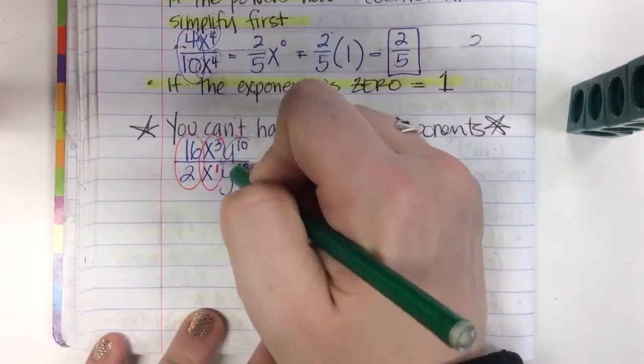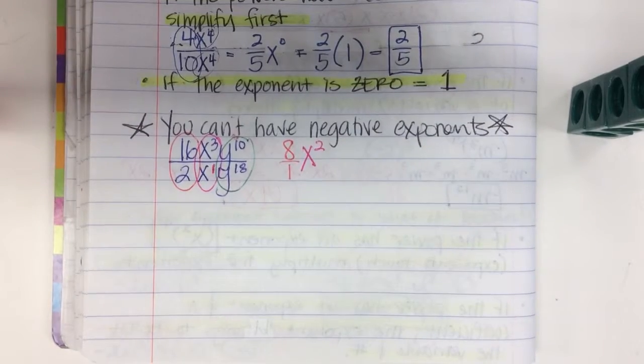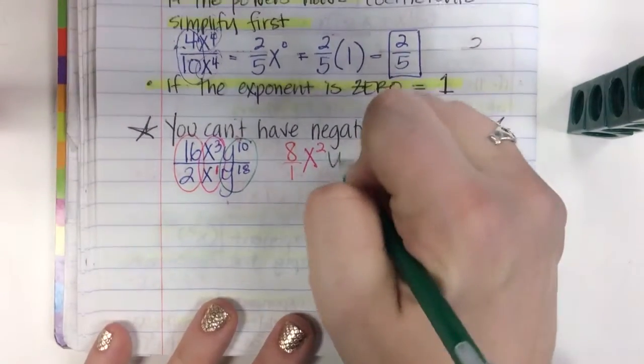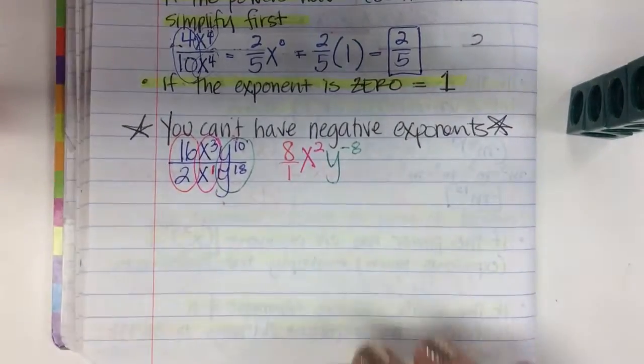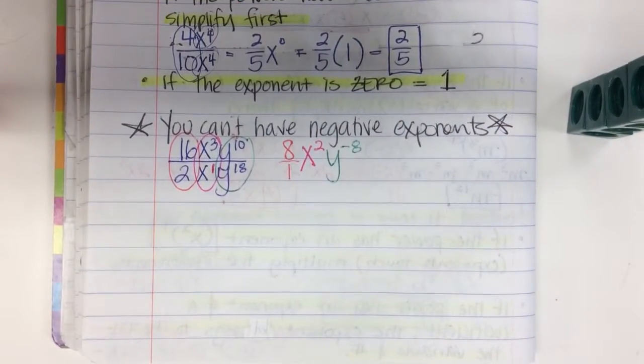And y to the 10th divided by y to the 18th is y to the negative 8. Now, I just told you you can't have negative exponents, right? All right, so let's do our rule. When in doubt, write it out.